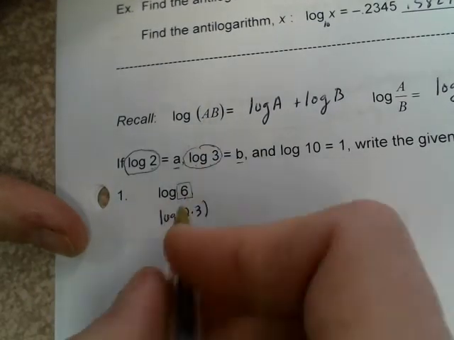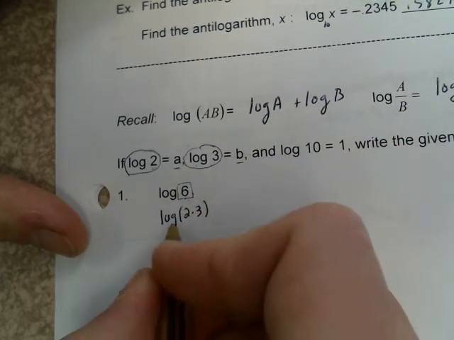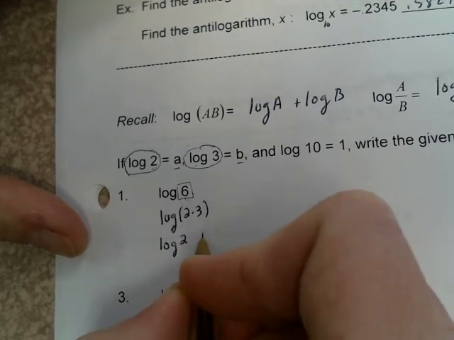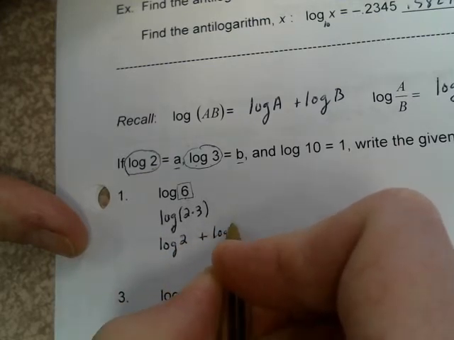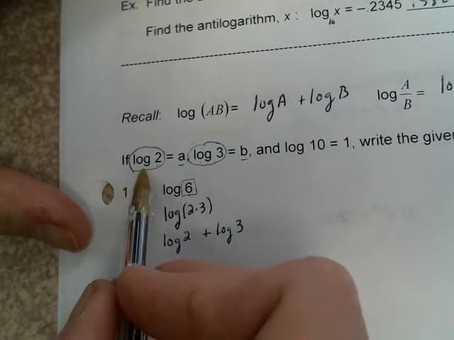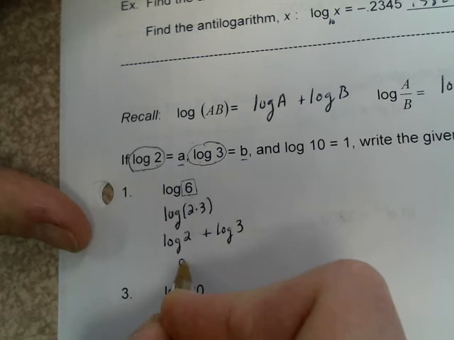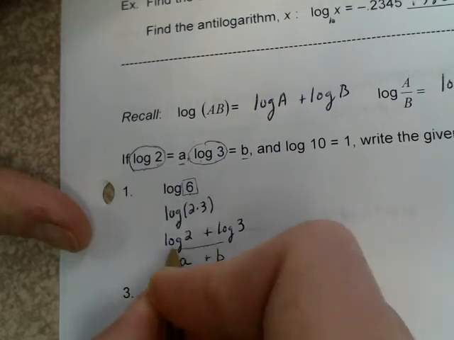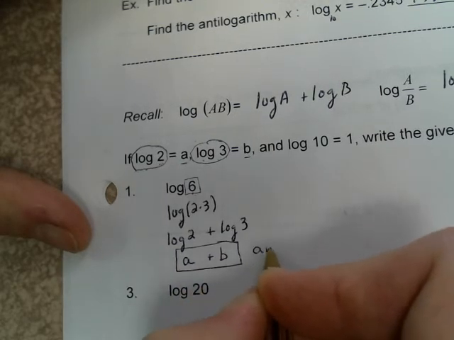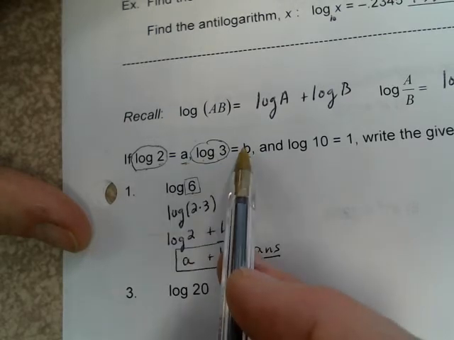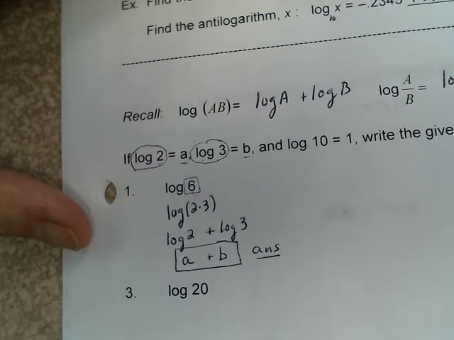And remember, the log of AB is the log of A plus the log of B, so this one log splits into 2 logs. The first one is the log of 2, and then added to that is the log of 3. And then the last step is anytime we see a log of 2, we're going to replace it with the letter A. Anytime we see the log of 3, we're going to replace it with the letter B. So this answer would be A plus B, and that is the end of that problem. In the end, you should not have the word log in your final answer. You should only have A's, B's, or 1's.